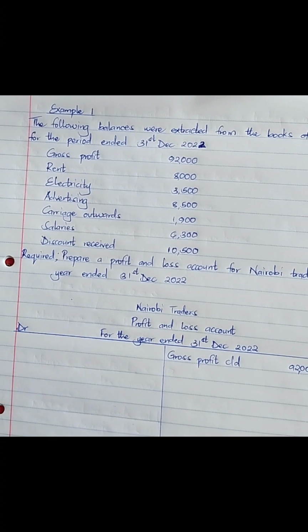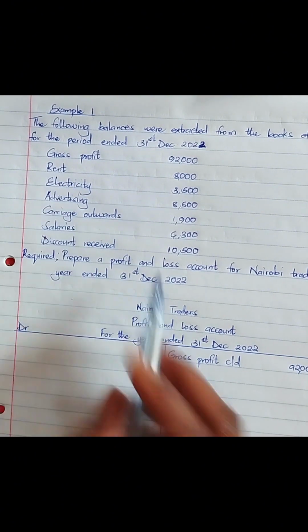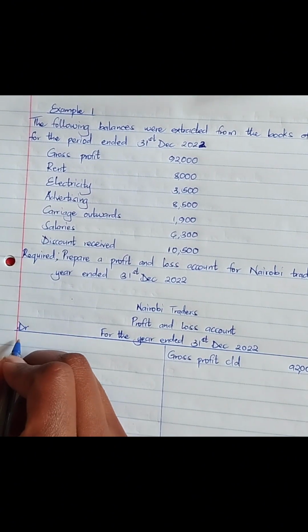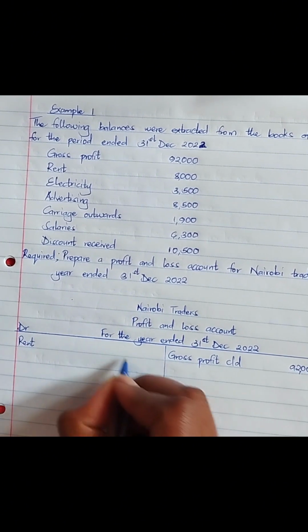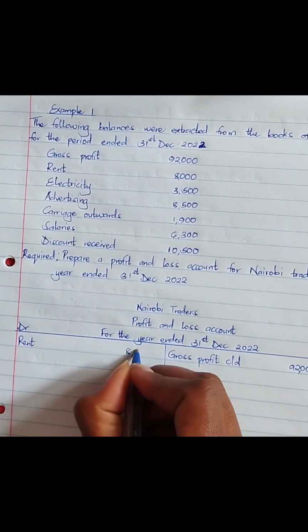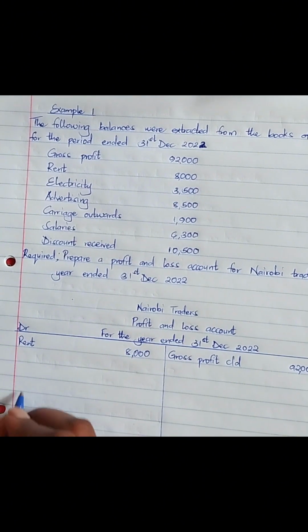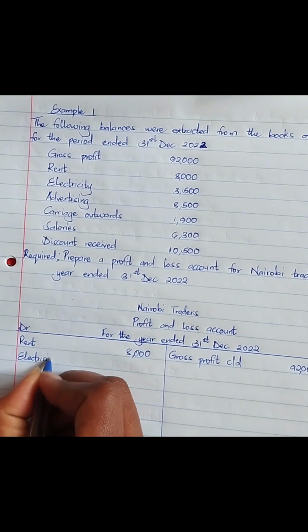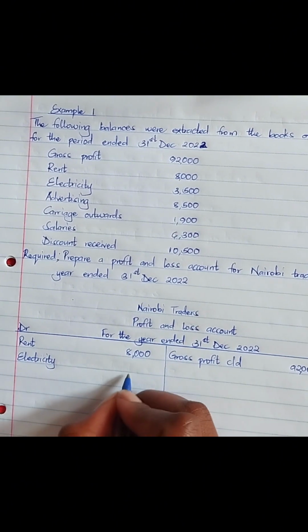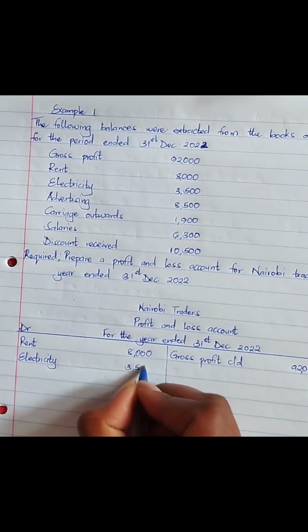Rent, since it's not been labeled as rent income, we will take it as an expense. It will be on the debit side. Rent, 8,000. Electricity, 3,500.